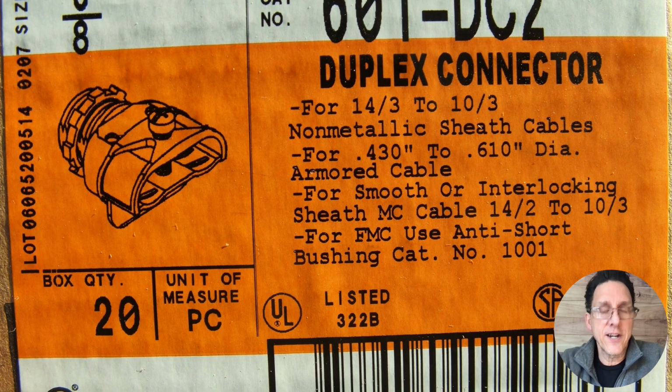All right, here's a duplex connector. And so what wiring methods can this one be used for? Well, it says it can be used for 14.3 to 10.3 non-metallic sheath cables. All right, cool. It also says armored cable.